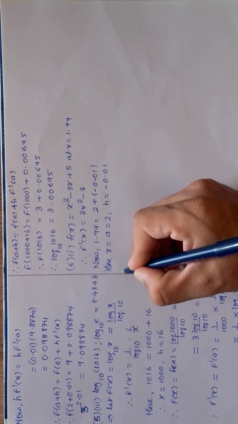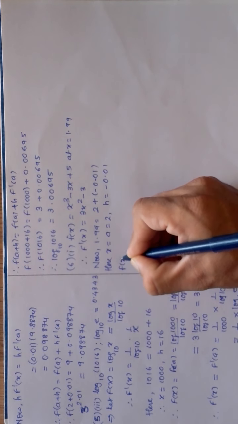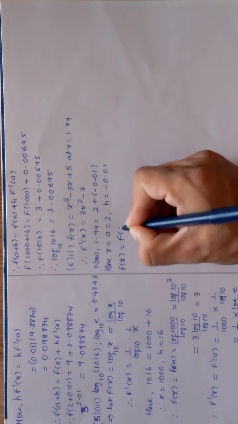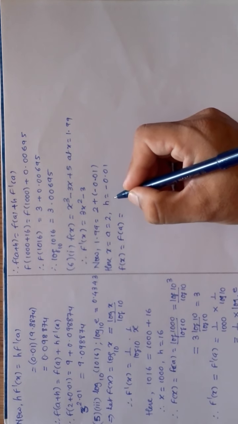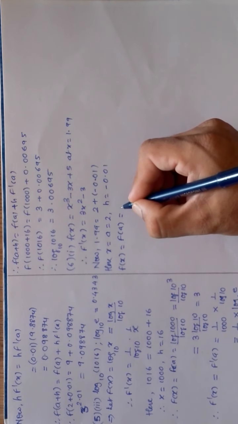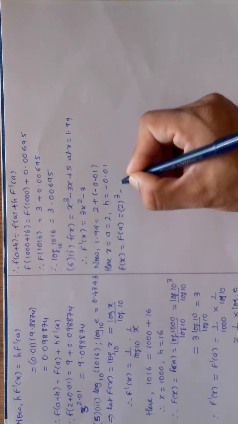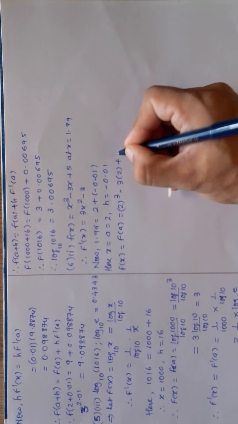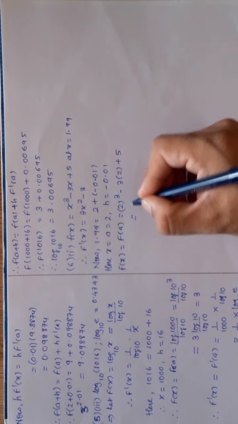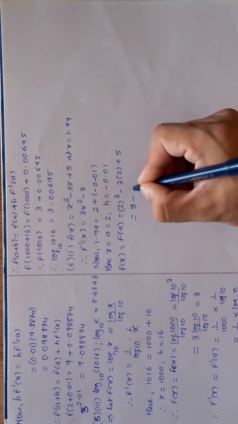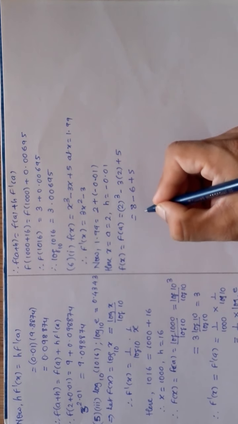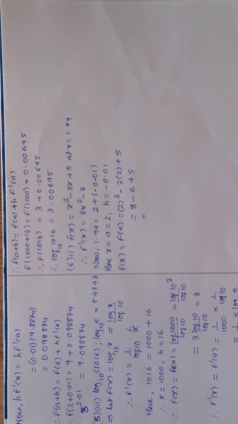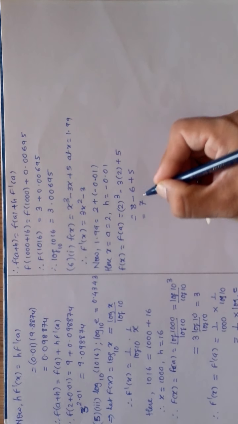Okay. Now f(x) is equal to f(a), that will become 2 cube minus 3 into 2 plus 5. Solving we get this as 8 minus 6 plus 5. Now this will become 2 plus 5, 7.